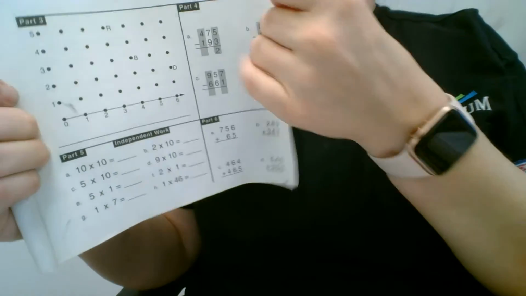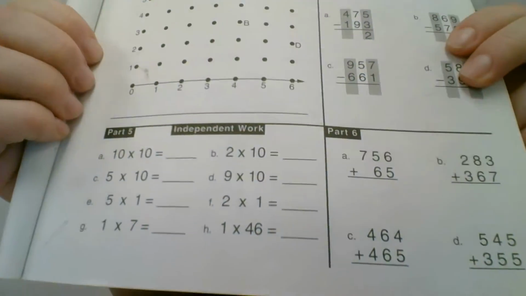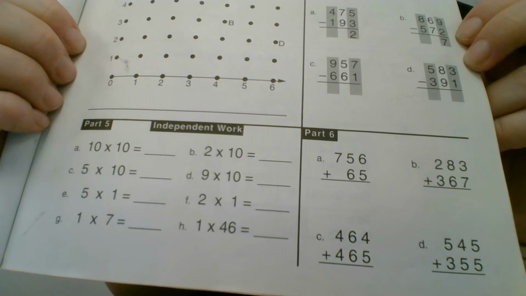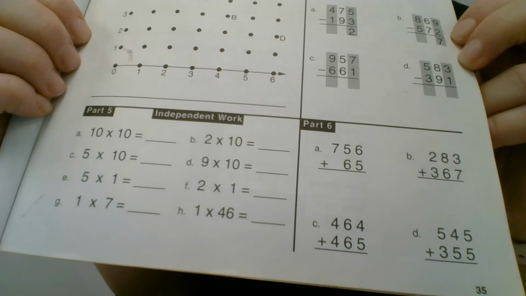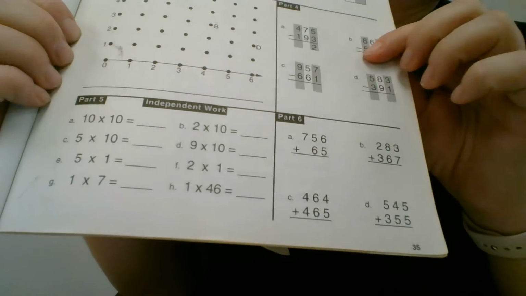All right. Part 4, 5, and 6 are independent work. Okay. Multiplication, subtraction, and addition. Go ahead and do those. When you are finished, we're going to move on to the textbook, lesson 20.